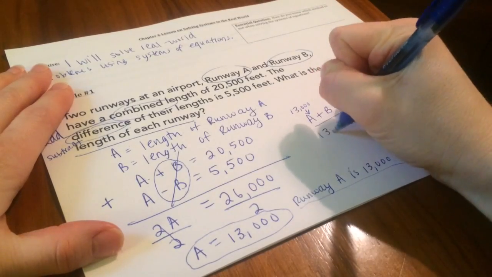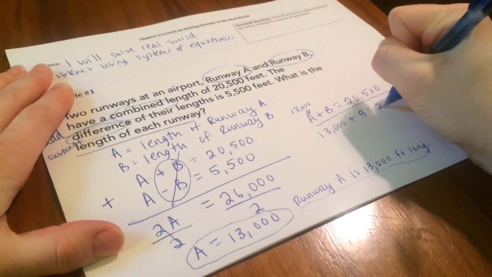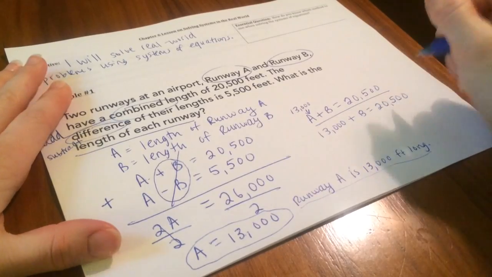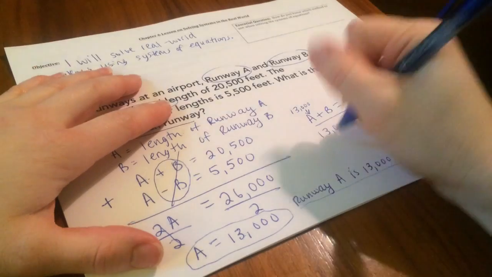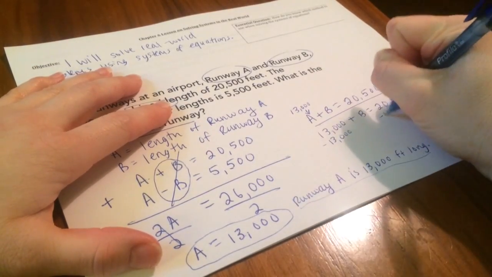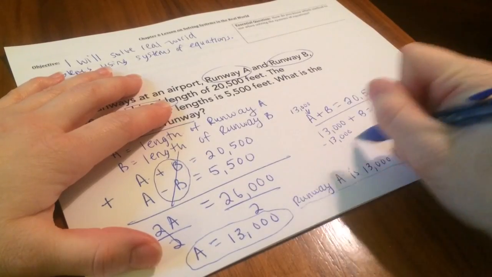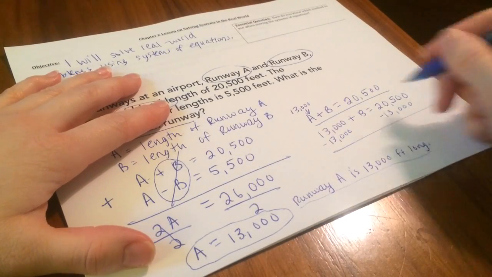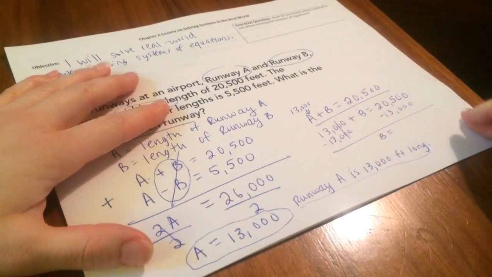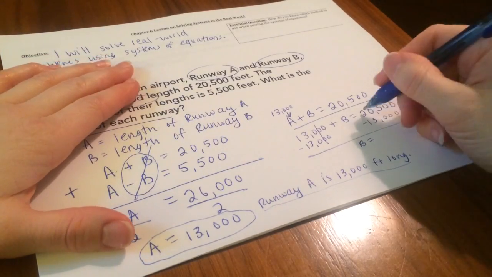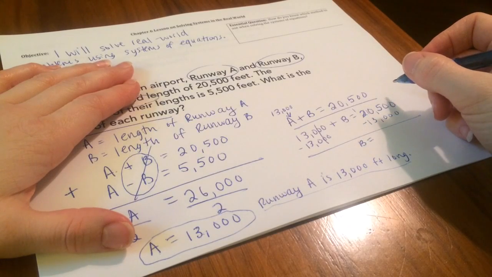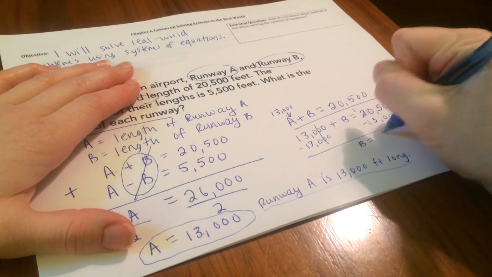So we have 13,000 plus B equals 20,500. All right, subtract 13,000 from both sides. They cancel out, and you're left with B equals, all right, we're going to have to borrow here, 7,000.